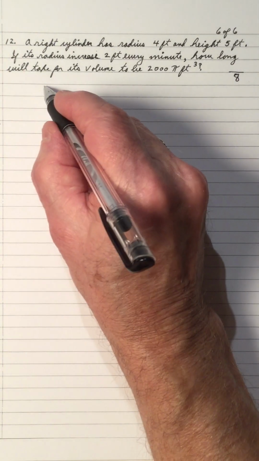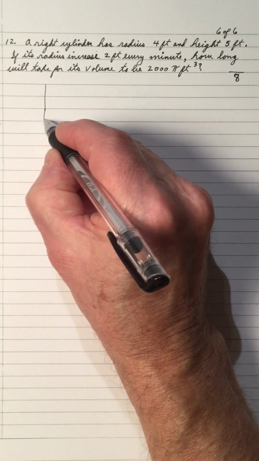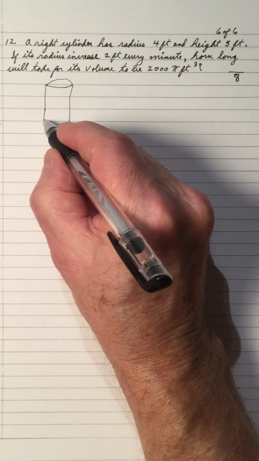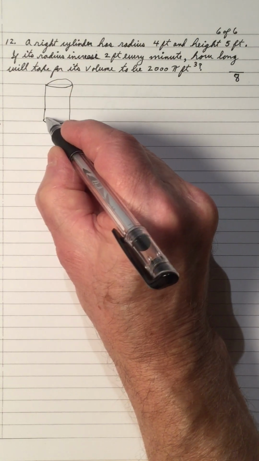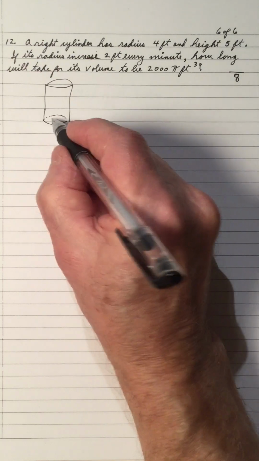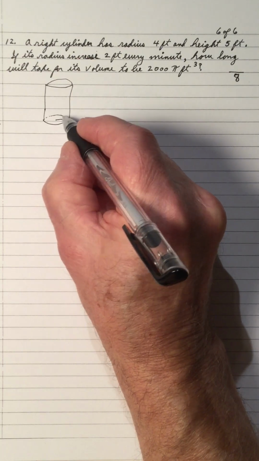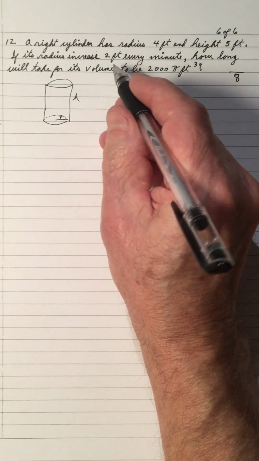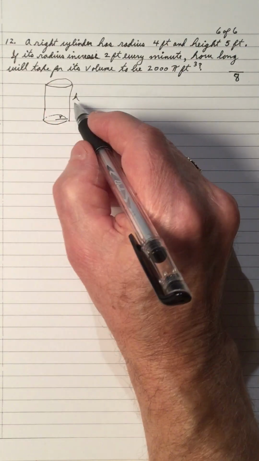So we've got a right cylinder. The right cylinder is like this. And that's the radius. This is the height. And that's the radius. So let's see what information we have. We've got a right cylinder.